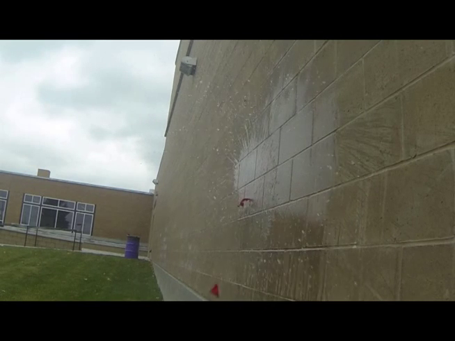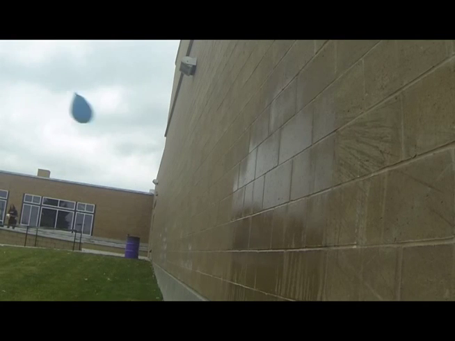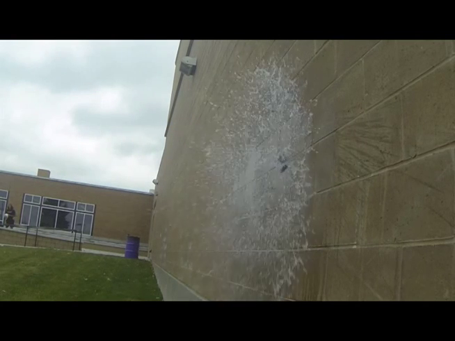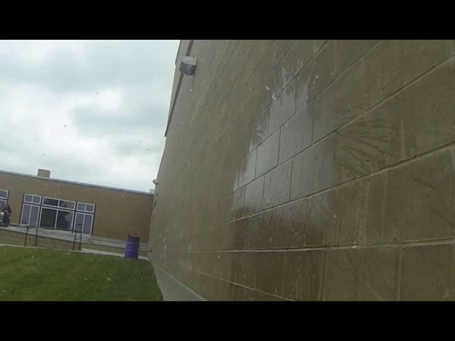This is a demonstration of Newton's third law. When the wall is exerting a force and the balloon is exerting a force equal to that of the wall, the balloon flattens out and bounces away. When the force of the wall is more than the force of the balloon, it bursts.